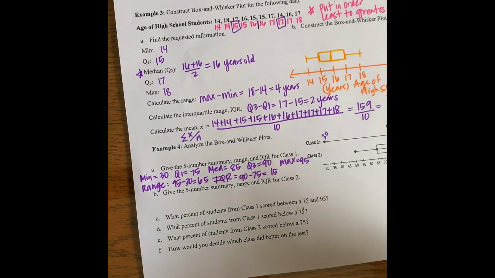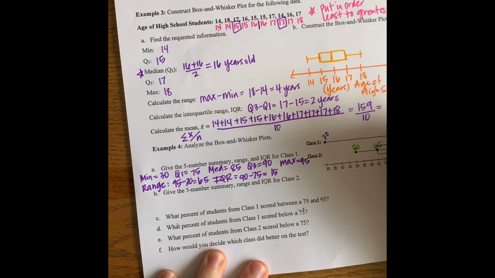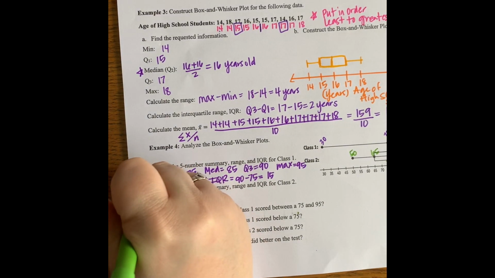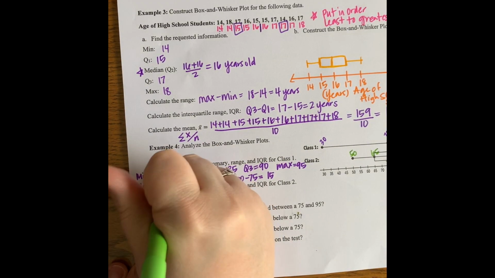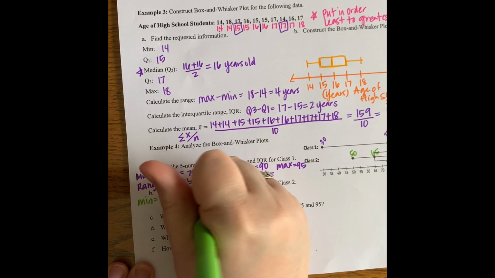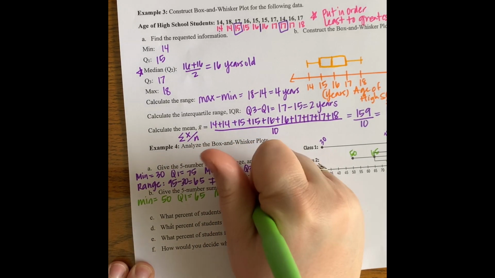Class 2, if you read it, that number is over the 50, and then that number is 65, 75, 85, and 100. So if we're looking at our min should be 50. Q1 is 65. Our median mark is above the 75.